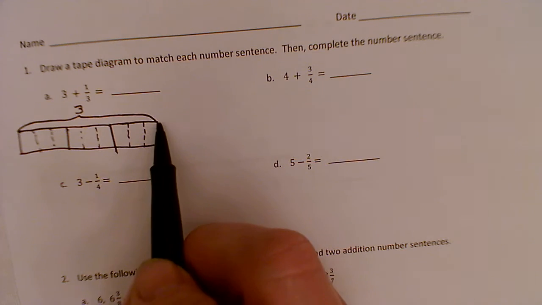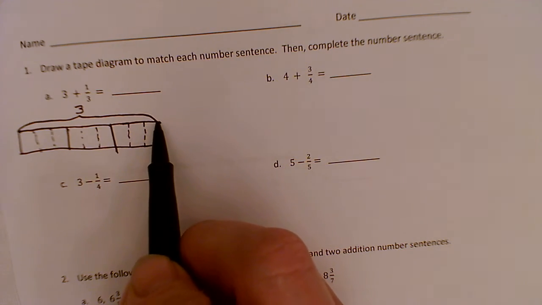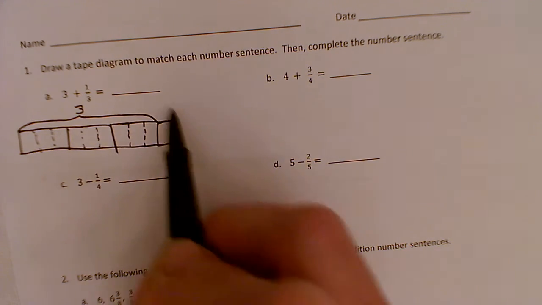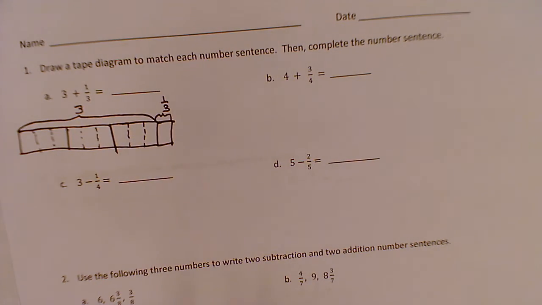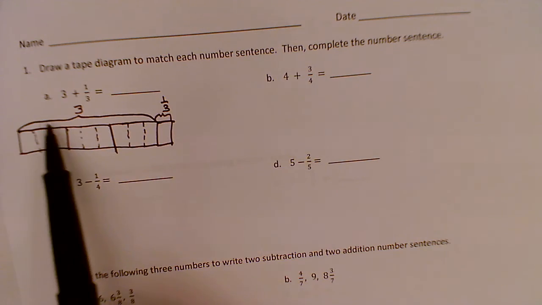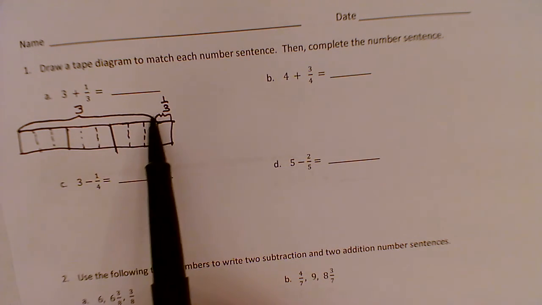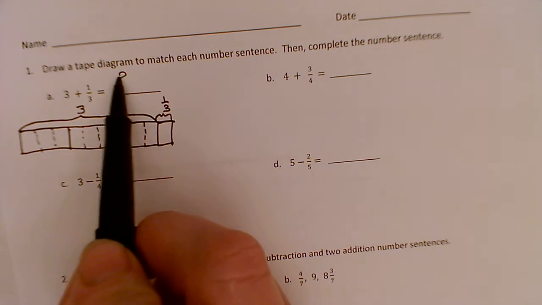And there you can see, so now I can see that what I need to draw on there is a third, and it's going to look about like that. And then I can mark it off. I can label it or bracket it off. So now what you see you have is 1, 2, 3, and a third, and I can write that.